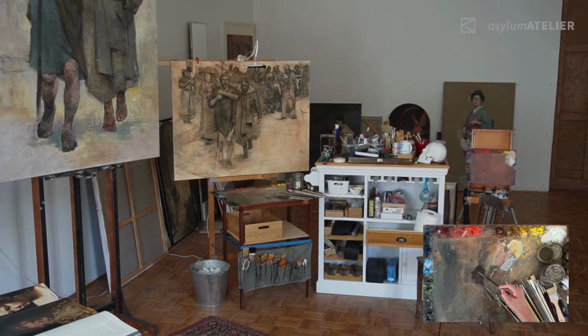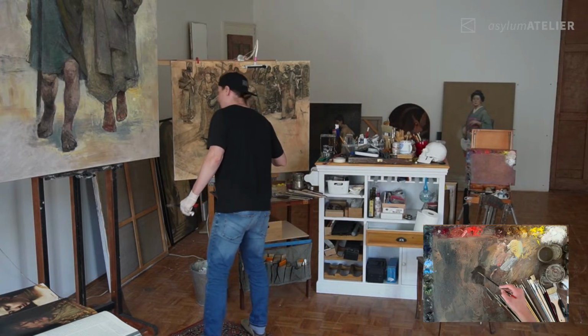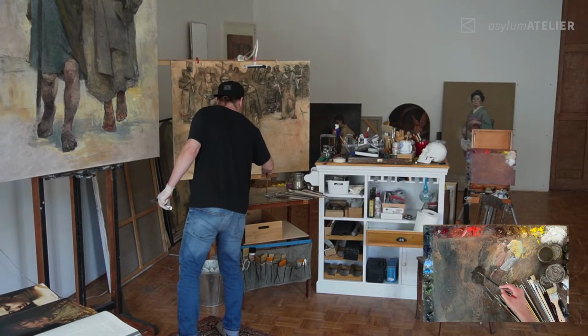Okay, let me see. Yeah. I think it's getting there. Because it was too static, I think it started to look too repetitive.